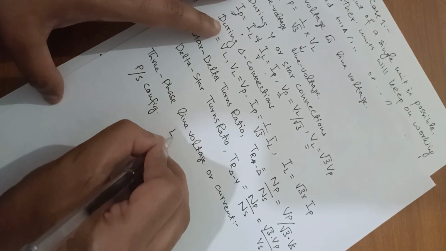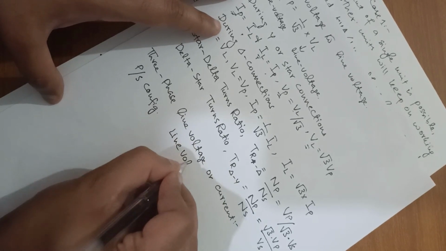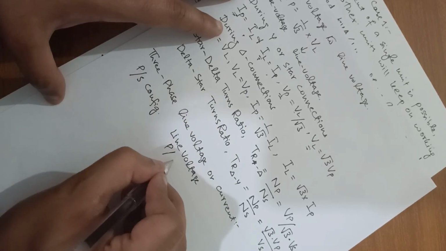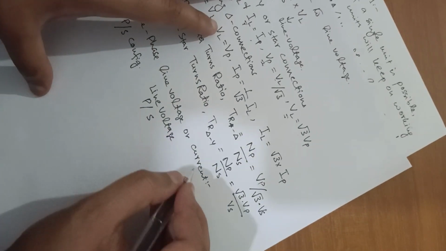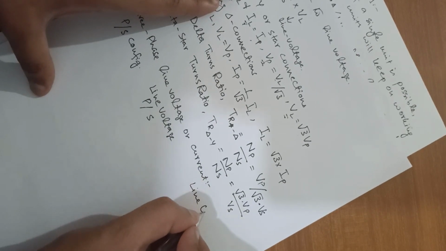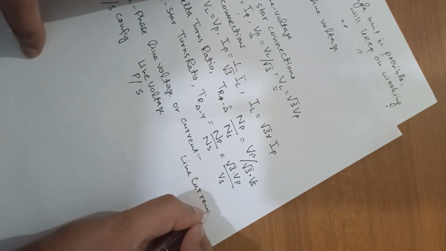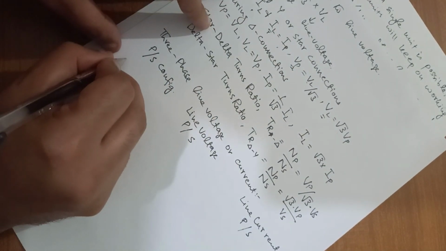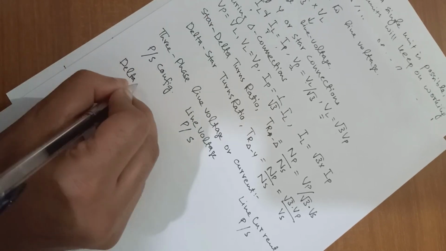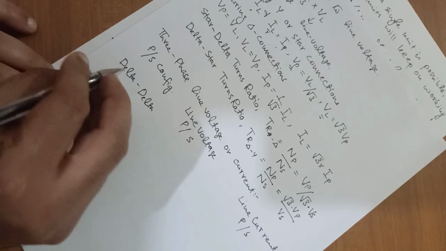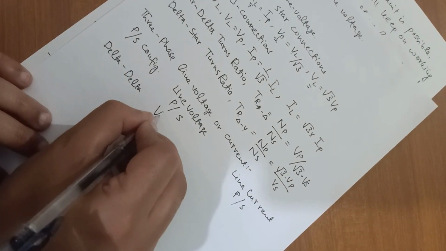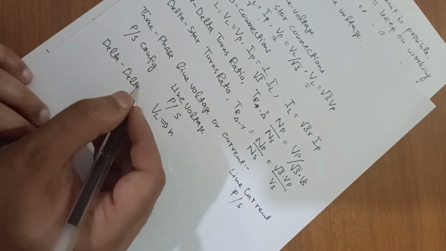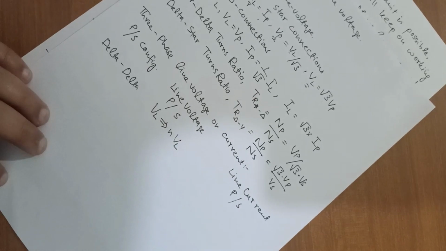And then line voltage, that is primary or secondary, and likewise line current, it will be primary or secondary. Then if this configuration is delta to delta connection, then the line voltage VL will equal N into VL, where what is N?